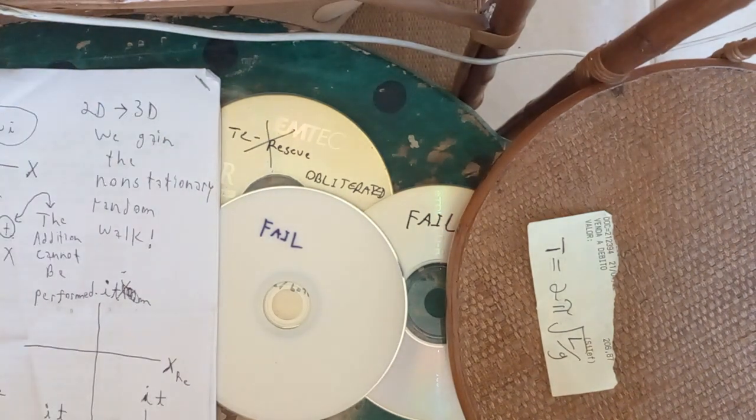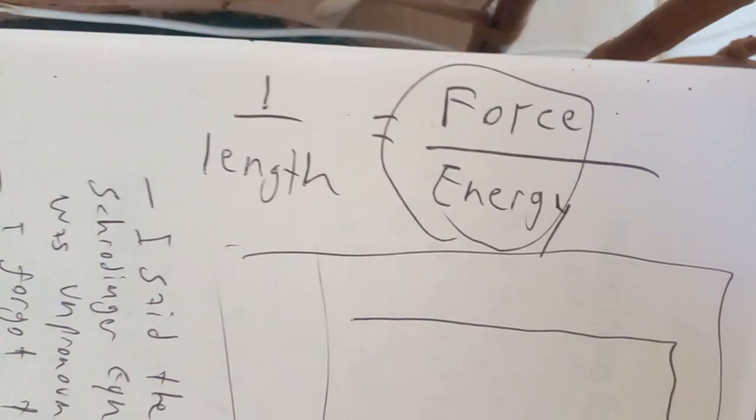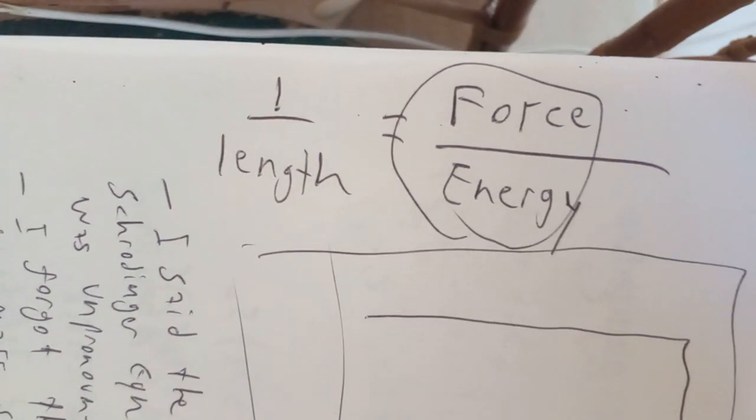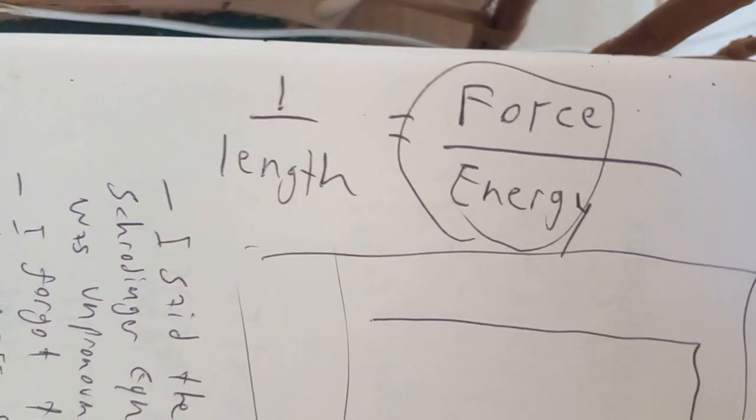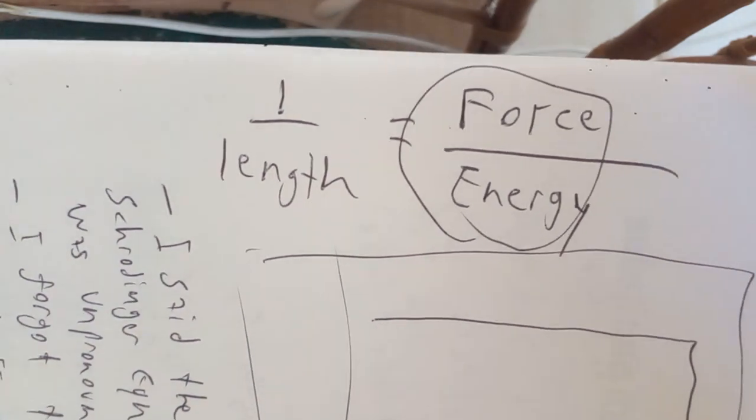I'm going to begin by saying, well, I think the elephant in the room is this: the units of the dimensions of the wave function are poorly understood.